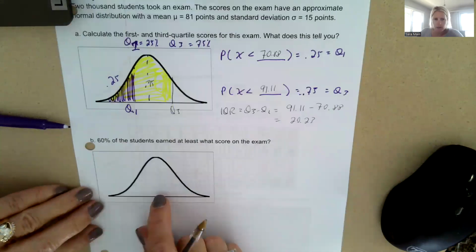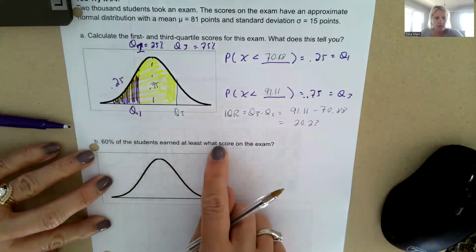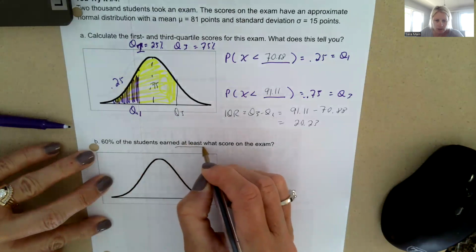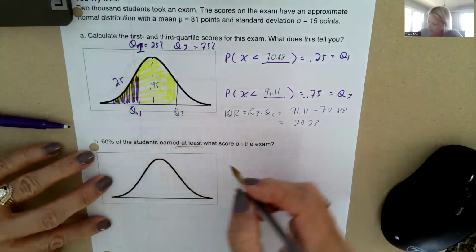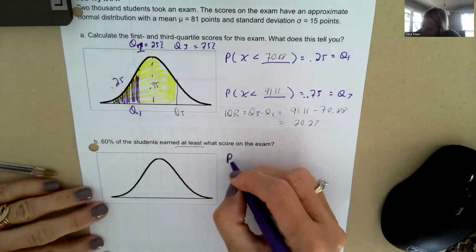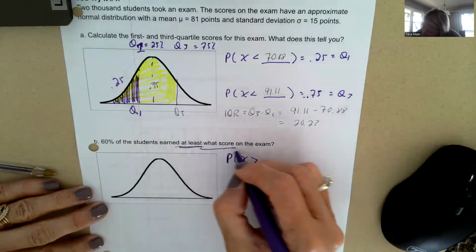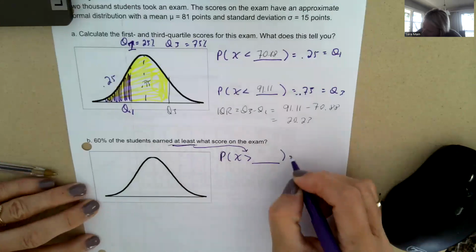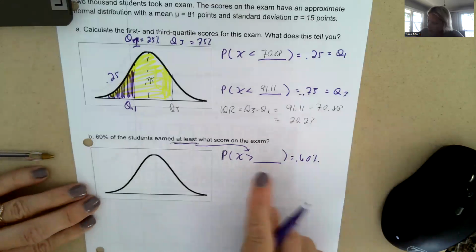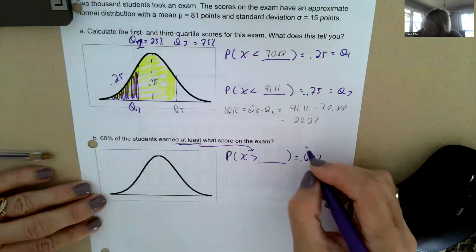Okay. Let's look at this one here. It says 60% of the students earned at least what score on the exam? So at least, using our table of inequalities, means bigger than. So we want to know, let's do some purple here, easier for you to read. Probably the X is greater than something because that's at least. And we want that to be 60% of the students. Okay, so now we know the area to the right.